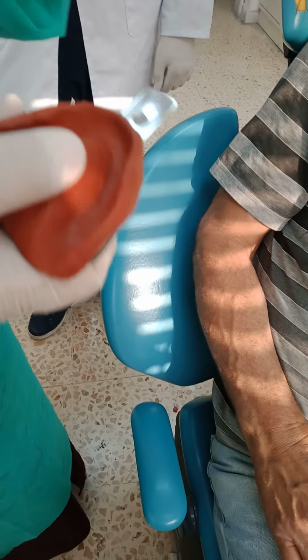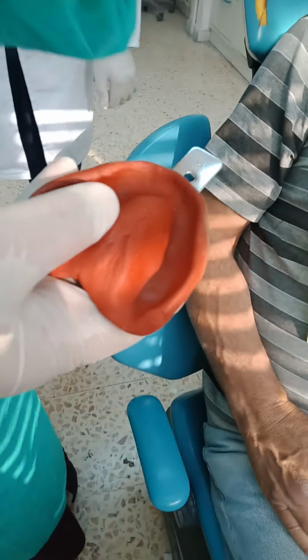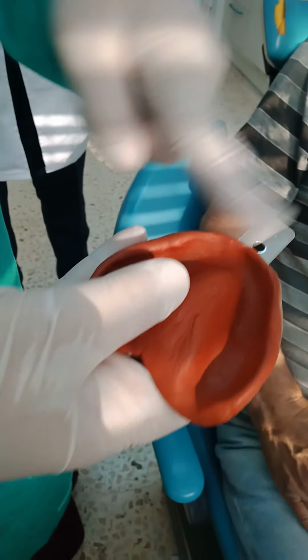So two things told me this is incorrect. First, the comparison of the labial sulcus with the premolar and molar area, and second, the comparison from inside.